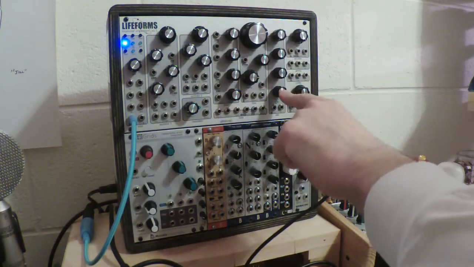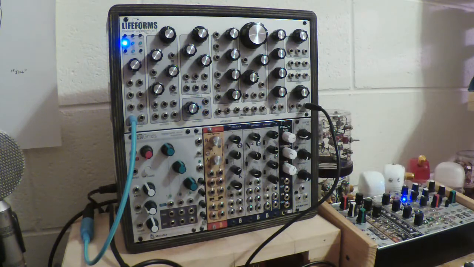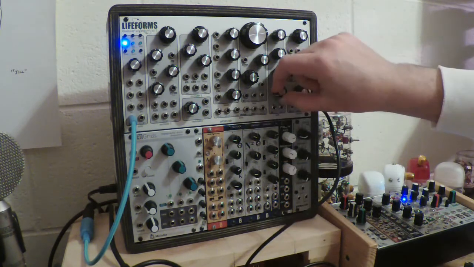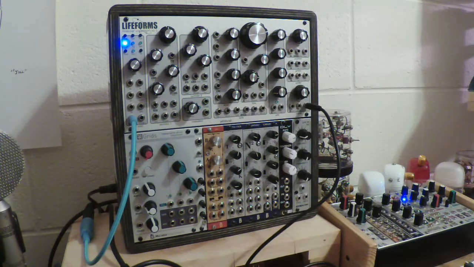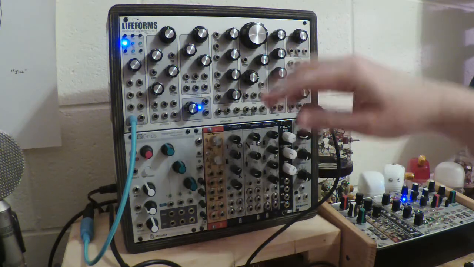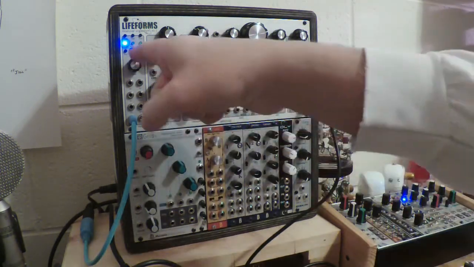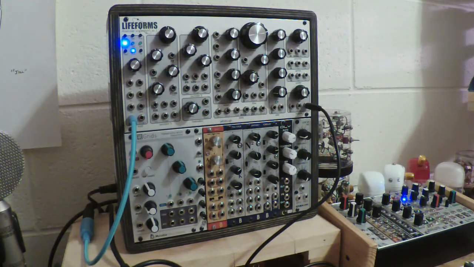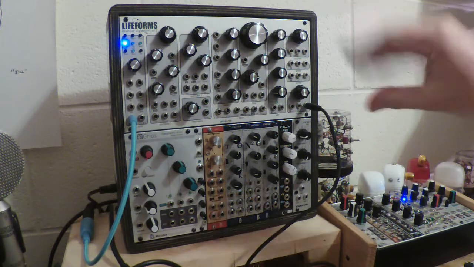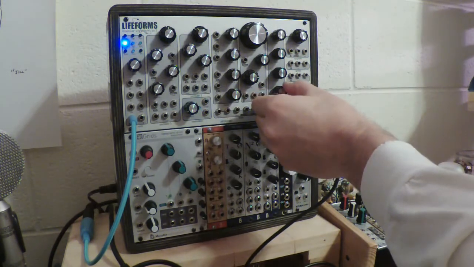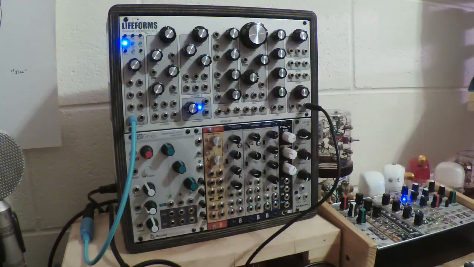Then I'm going to skip down to the bottom, the release time. Release, as you might surmise, controls how long it takes for the envelope voltage to drop back down to 0 after the gate goes off. So when I release a key, now I'm getting a little fade out at the end, and I can control the length of that, make it hang around for a long time.